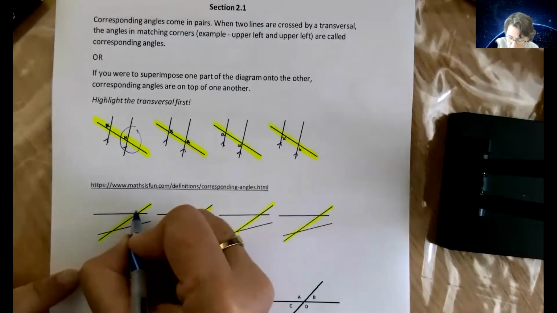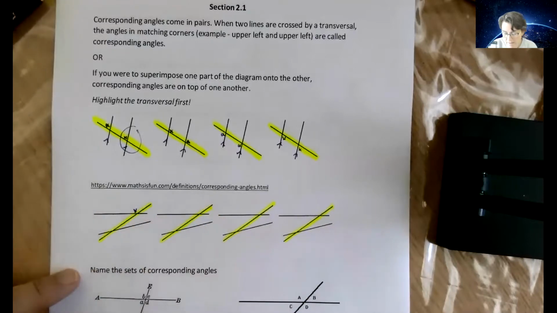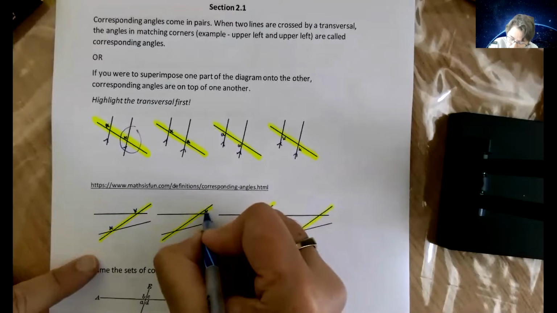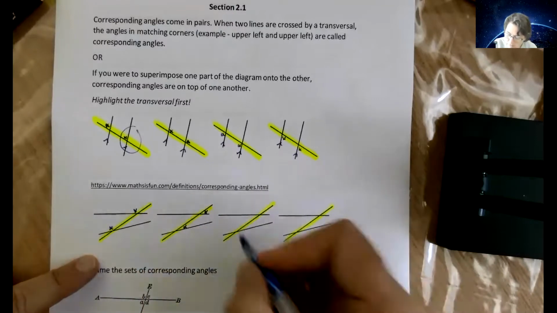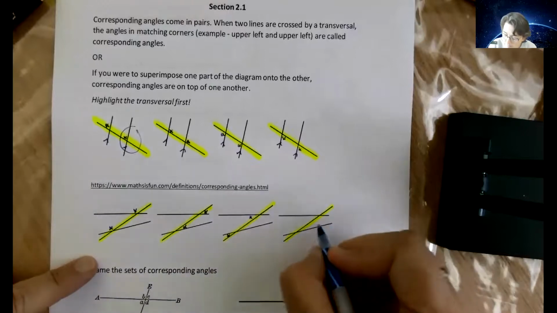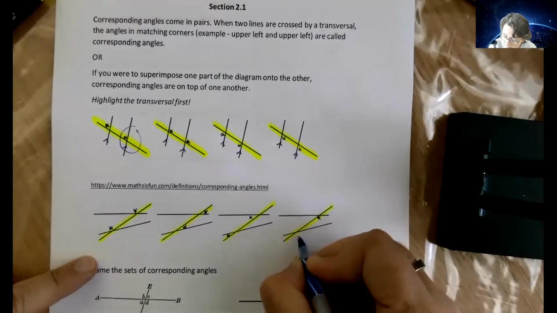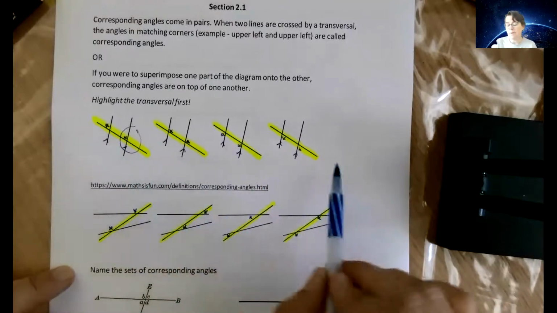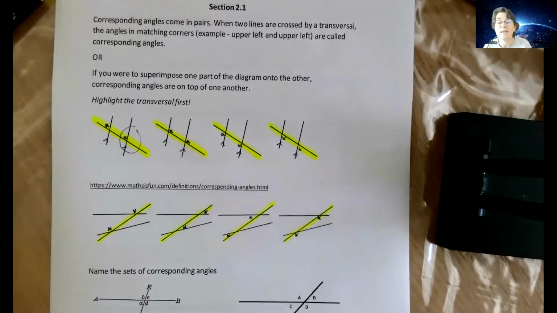Now I want to be above the line and to the left of the transversal, which would put me there. And then I'm going to be above the line and to the right of the transversal. And then below the line, left of the transversal, and below the line and to the right of the transversal. You can see up here it looks quite pretty because those angles are the same size. That only works if the lines are parallel. If the lines are not parallel, then they don't match up.